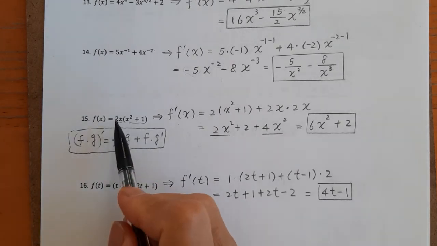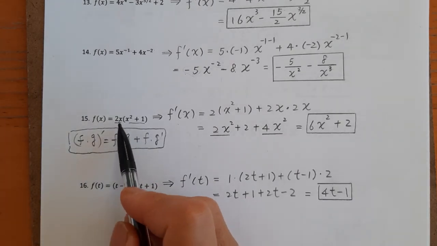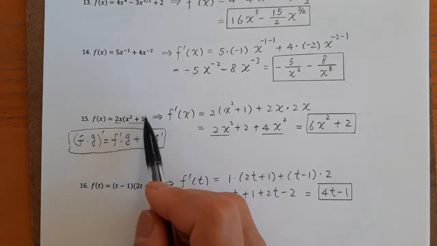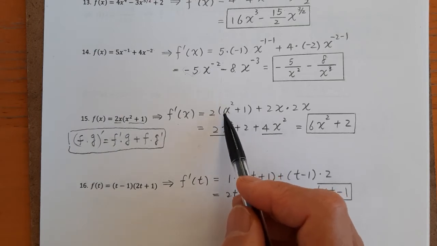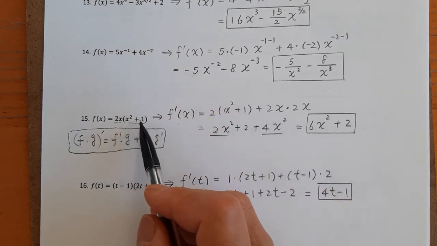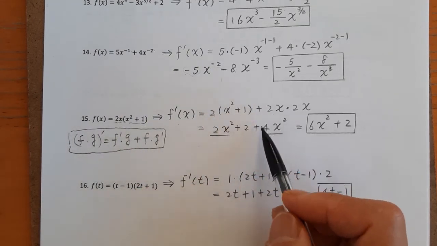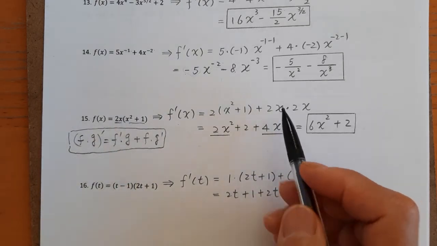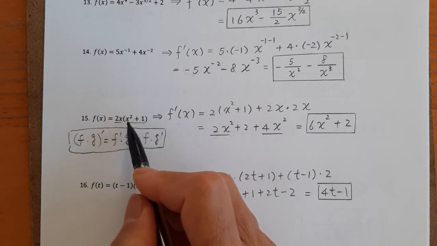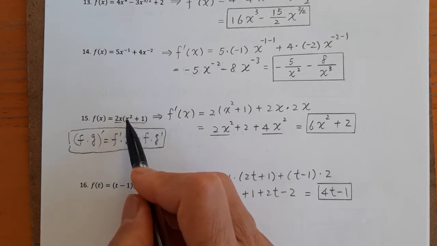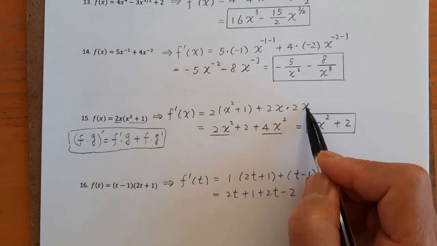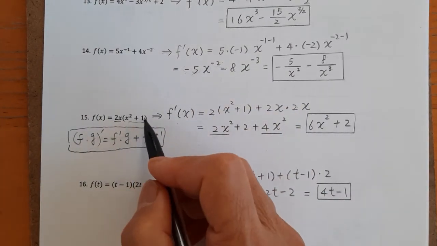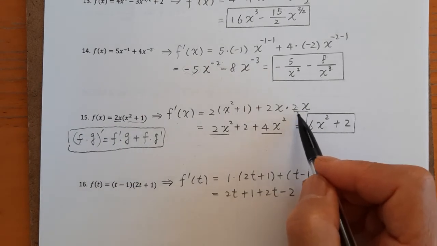So first of all, 2x is the f function. Take the first function's derivative, get 2. The second function, do not take derivative, is still x squared plus 1. Plus the first function, do not take derivative, is 2x. And the second function take derivative, x squared plus 1 take derivative. X squared take derivative is 2x. 1 take derivative is 0. So x squared plus 1 take derivative is 2x.